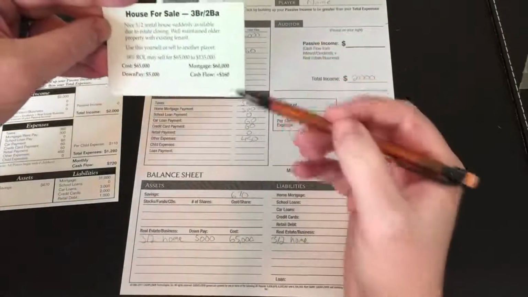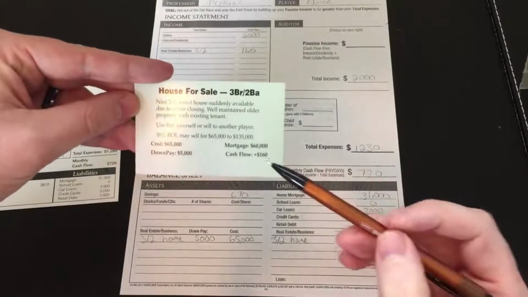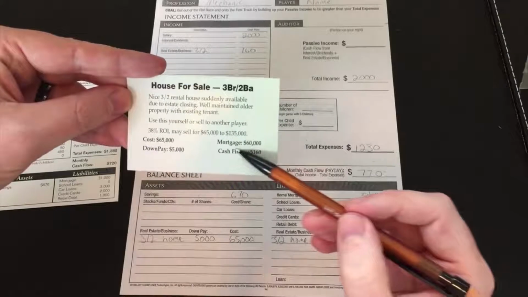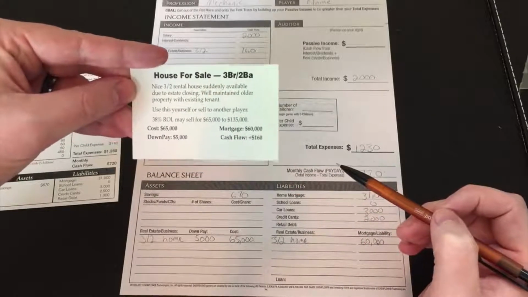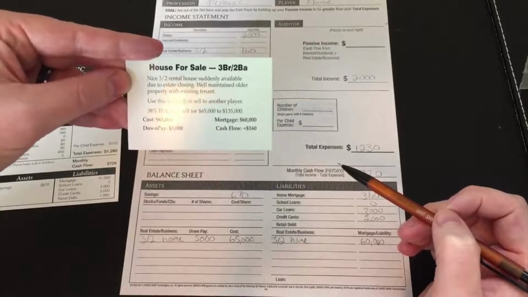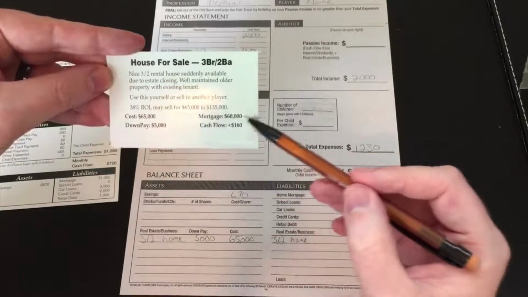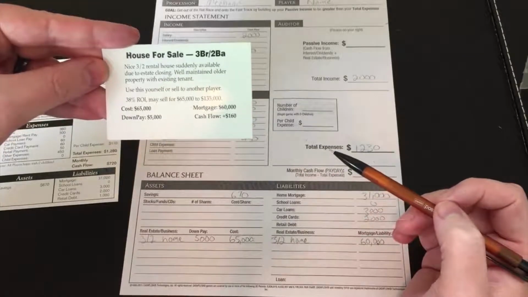And so what that $160 represents, or what that means, is we've got this mortgage payment here of $60,000. Some people say, well, what about the mortgage payment? Well, what this card is saying is that we're renting this house out, and the tenants of the house are paying whatever the monthly payment is on the mortgage and all the bills.